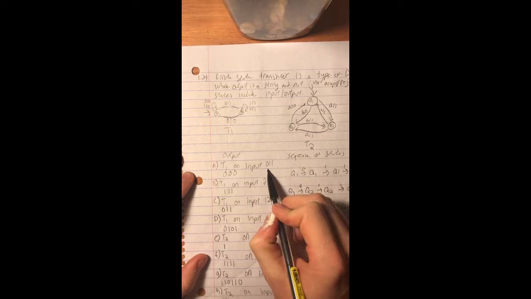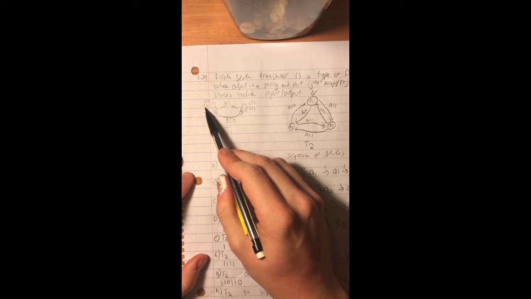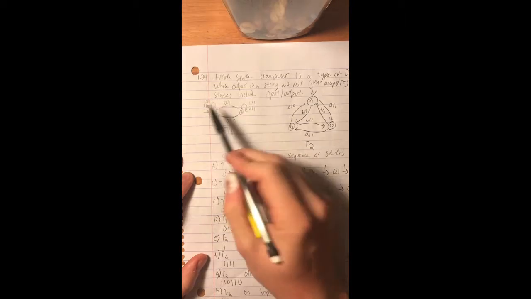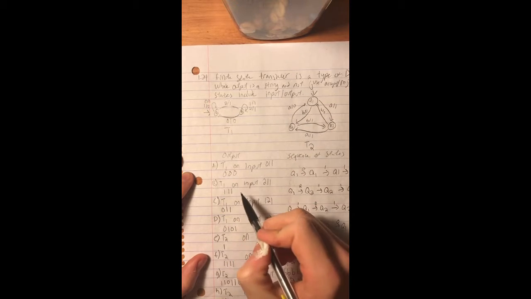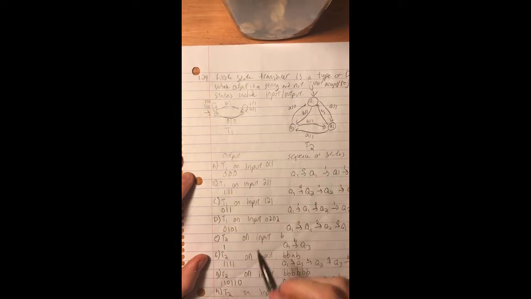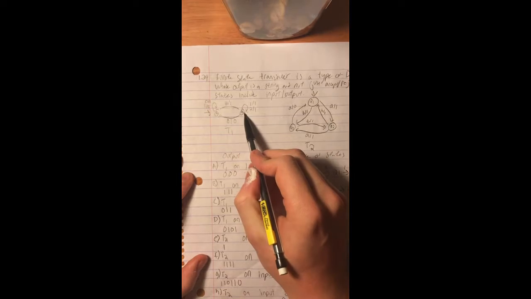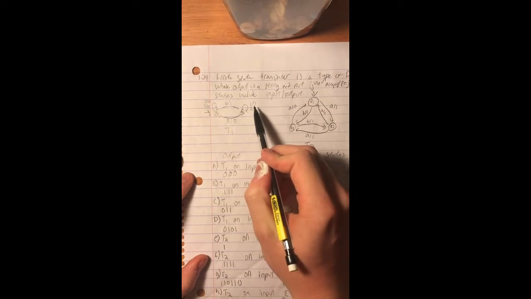So when T1 reads 0, 1, 1, it goes 0, 1, 1. So it just outputs 0, 0, 0. It stays here and never makes it across. For 2, 1, 1, it reads the 2 first, so then it outputs a 1, and now it's in Q2, and reads 1, 1, so it outputs 2 1s.